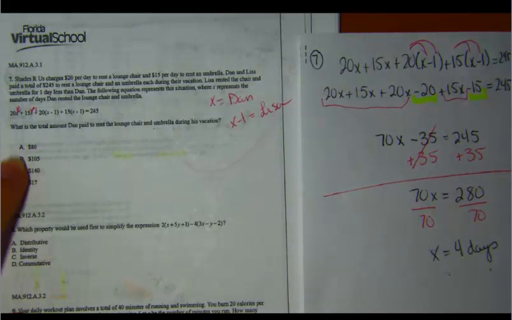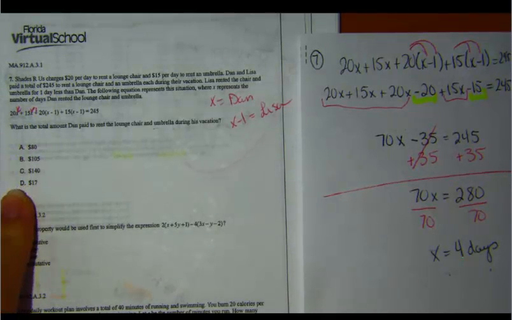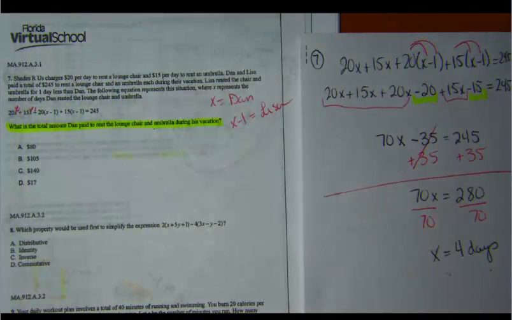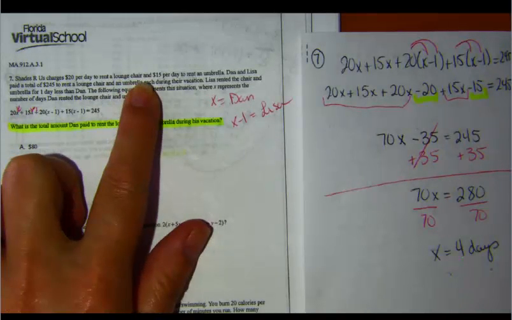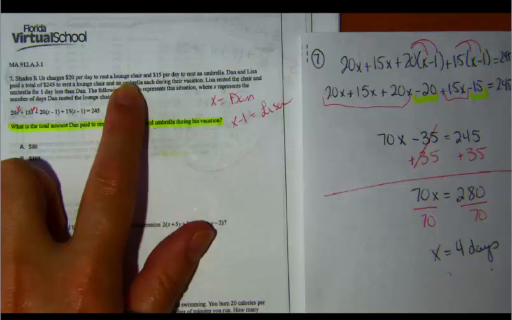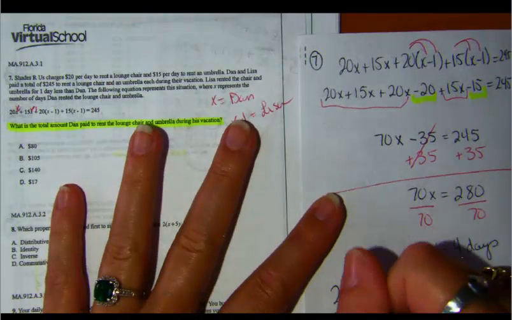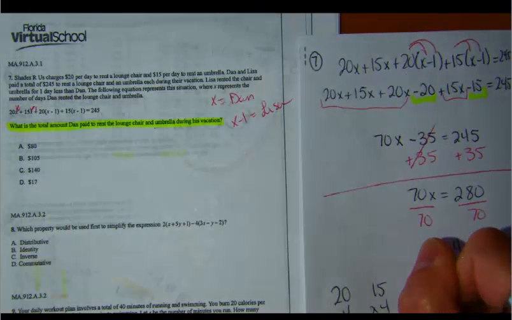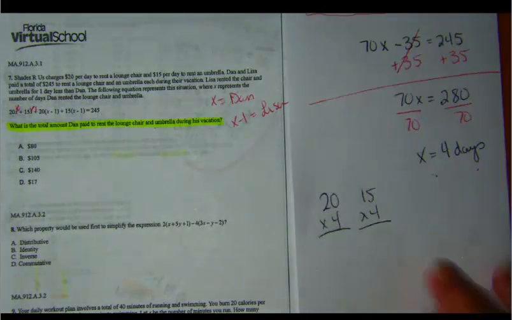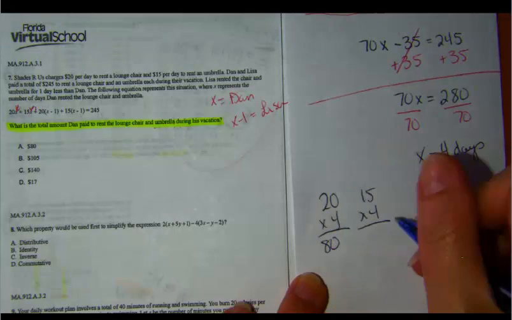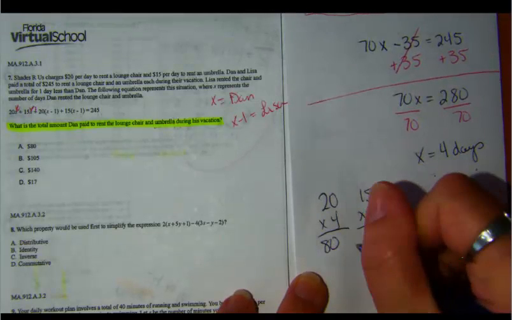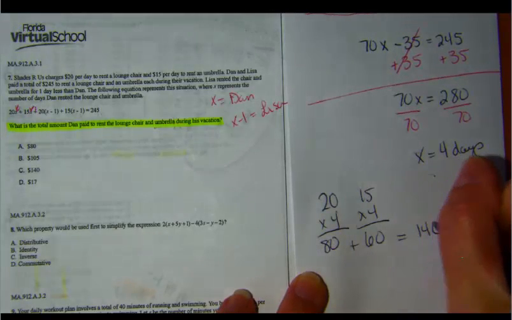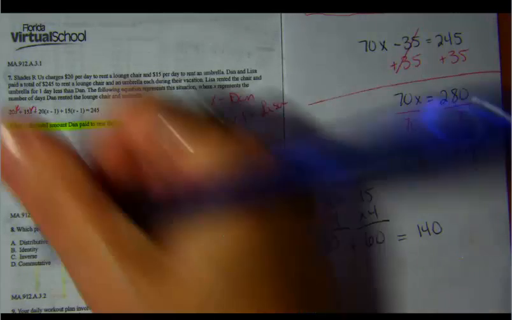But you'll notice 4 is not one of our possible answer choices because they're asking us the total amount he paid to rent the lounge chair and umbrella. Lounge chair is $20 per day. Umbrella is $15 per day. So we paid $80 for the lounge chair and $60 for the umbrella. So we paid $140 total.